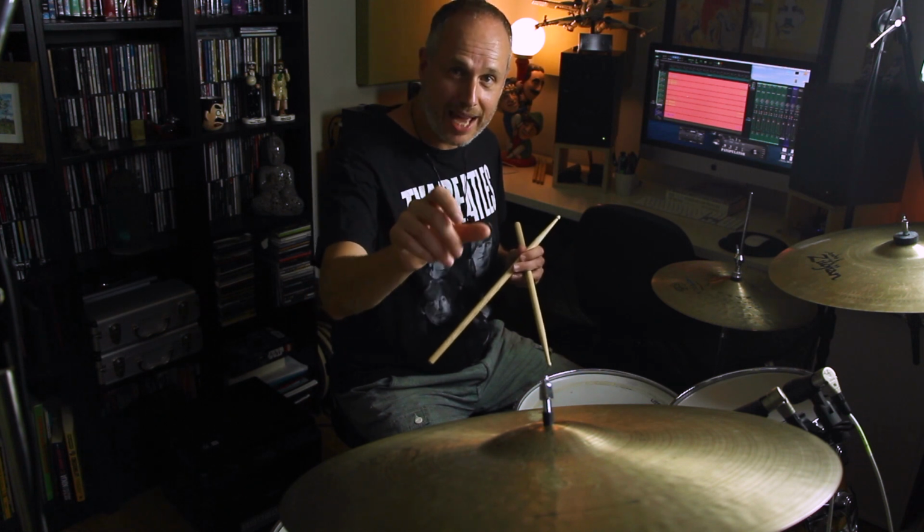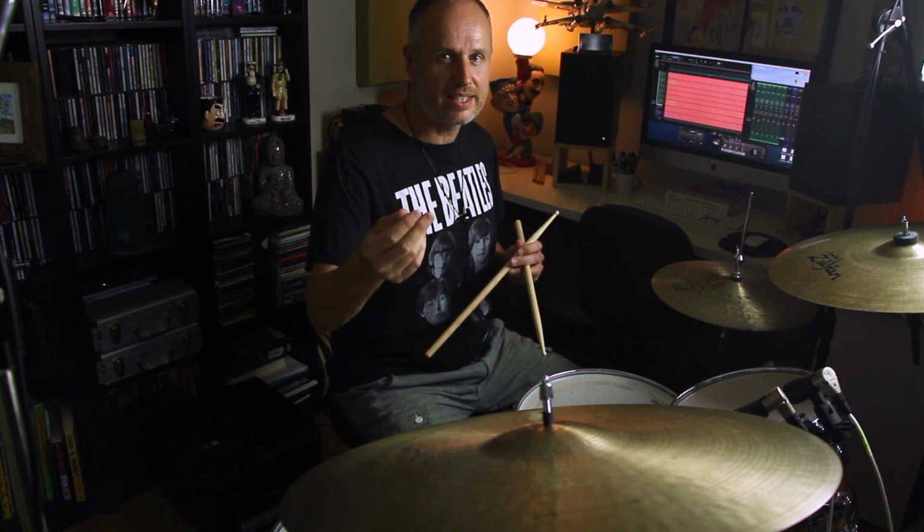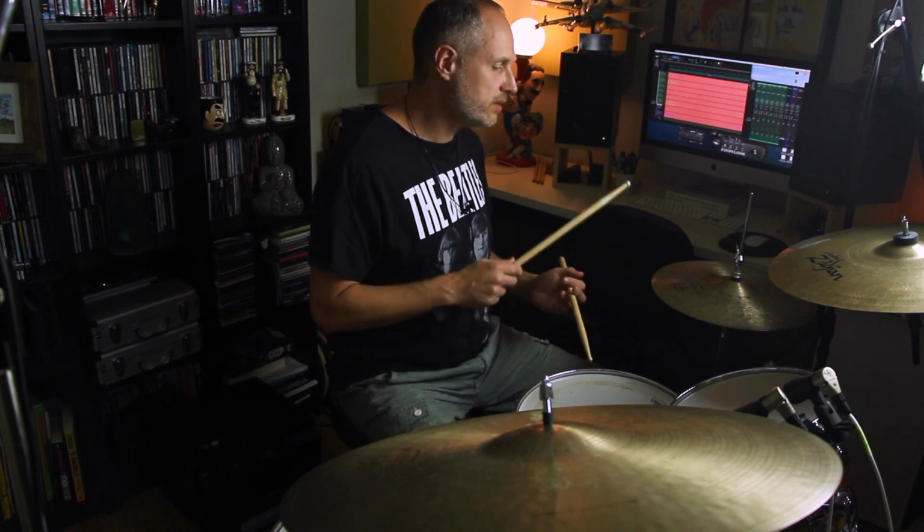So let's give this a go. I'm going to play 4 bars of 3/4 of that groove, followed by 4 bars of that ride cymbal pattern, which is going to be the link that gets us into the shuffle, and then I'll go into the shuffle from there. So this is the first part of the exercise. 2 bars of 3 in. 1, 2, 3, 1, 2, 3.